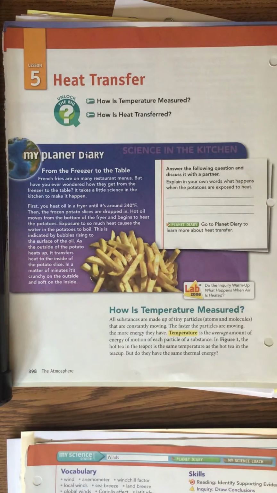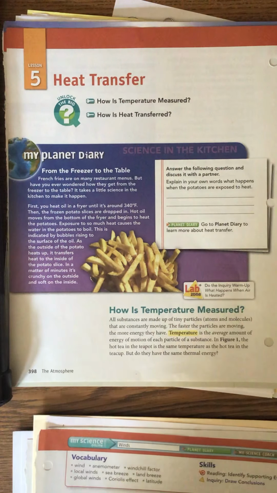So, heat transfer for chapter 11, lesson 5. We're not going to read about the French fries, but how is temperature measured? All substances are made up of tiny particles, atoms and molecules, that are constantly moving. The faster the particles are moving, the more energy they have. Temperature is the average amount of energy of motion of each particle of a substance.